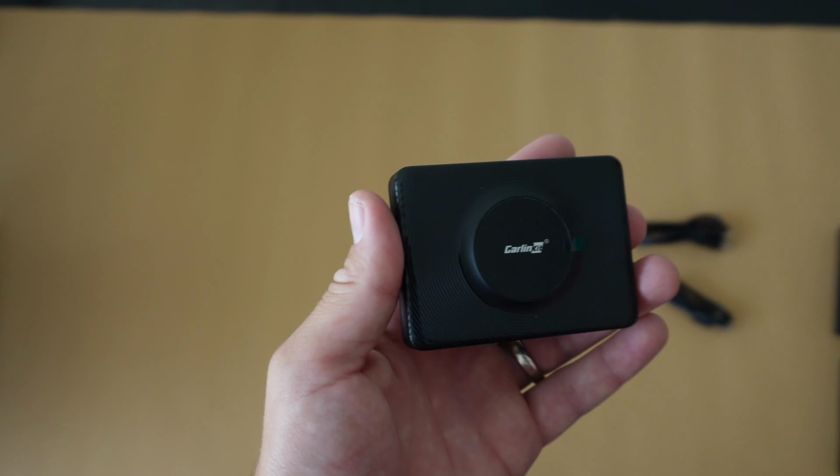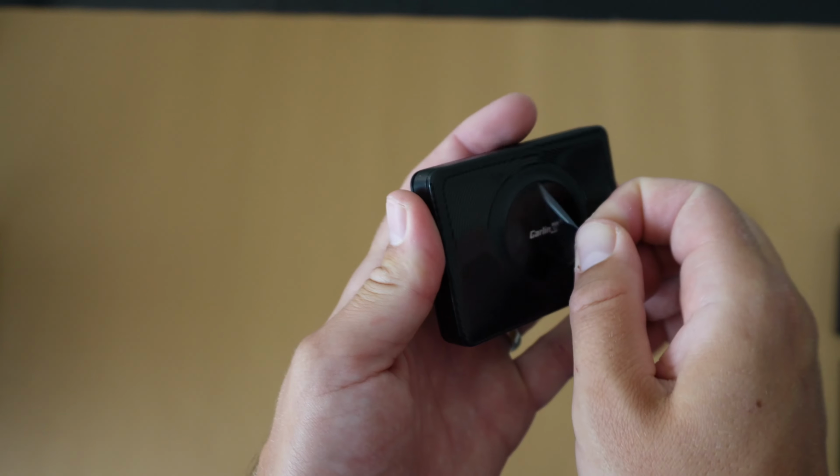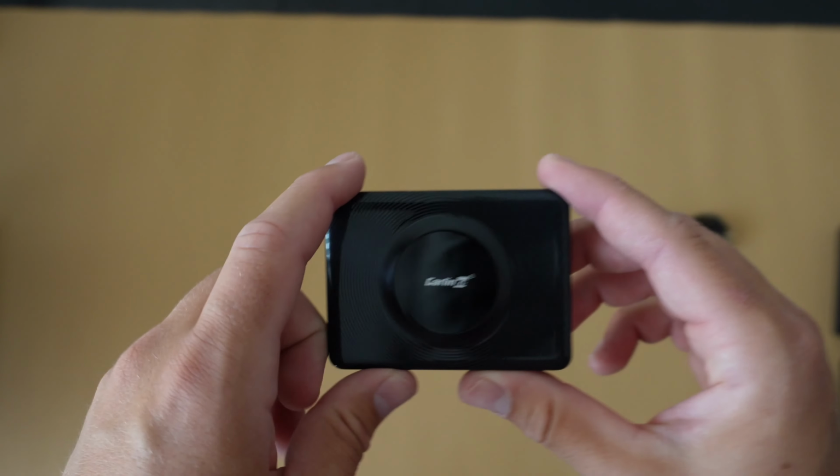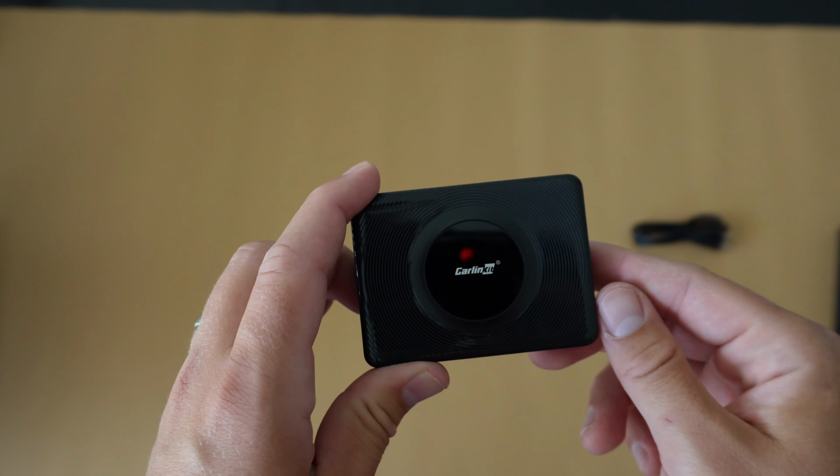Let's go ahead and take the plastic cover off of this. And yeah, this appears to be good to go from here. So let's go on to the install in the car and see how this thing works in action.